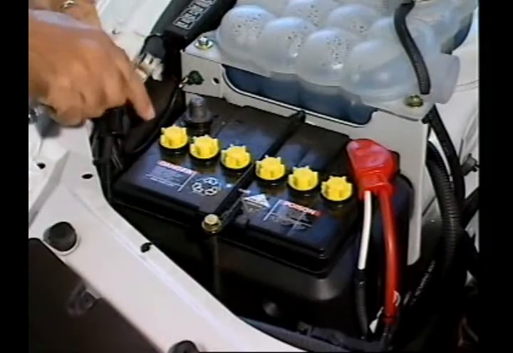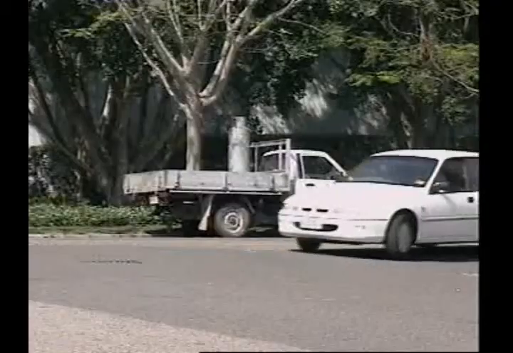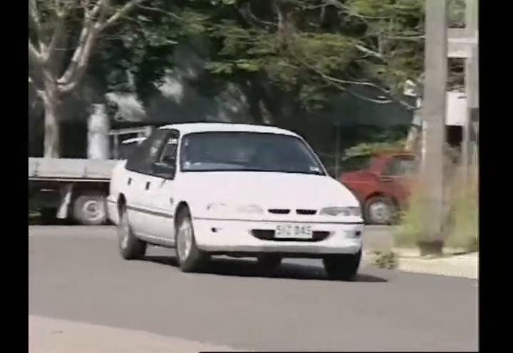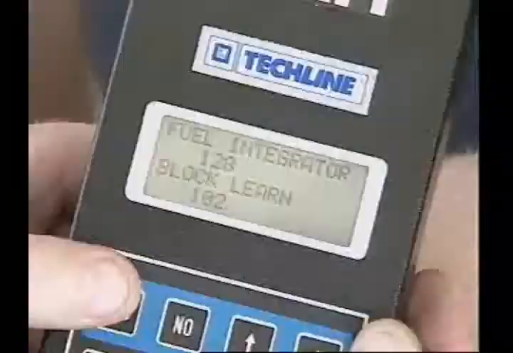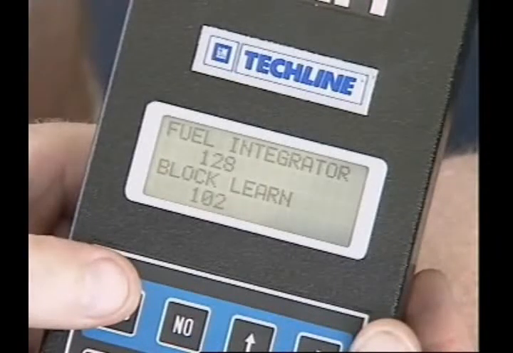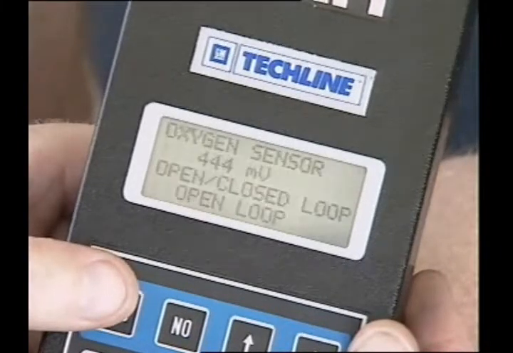If the battery is disconnected or memory is lost, the settings revert to the manufacturer's programmed specifications. And the vehicle then has to be driven in a range of conditions to let the control unit, in effect, relearn the engine's fuel settings.